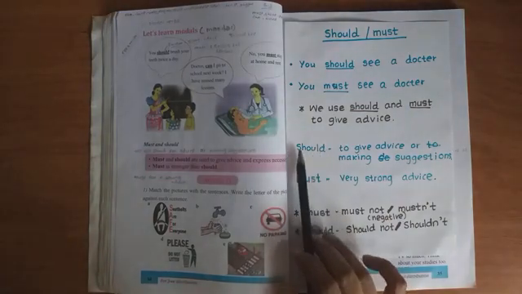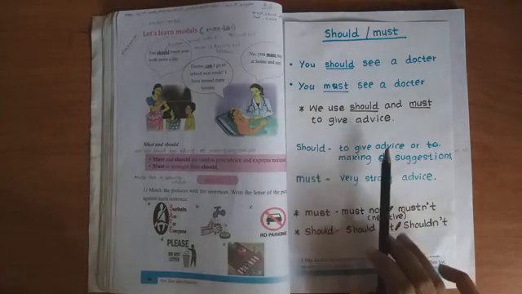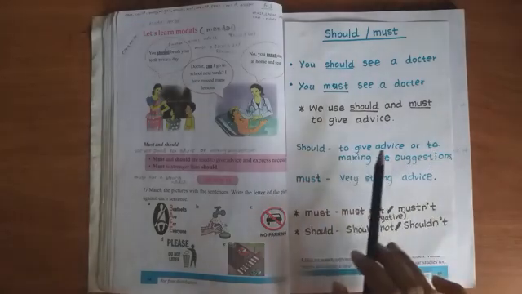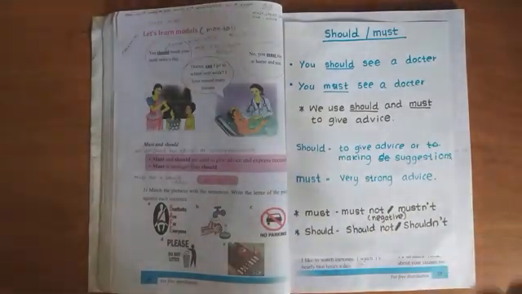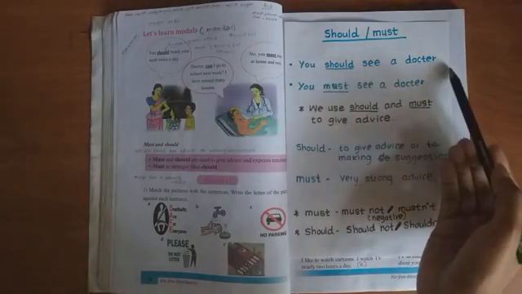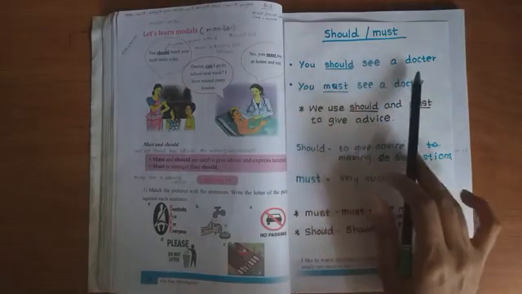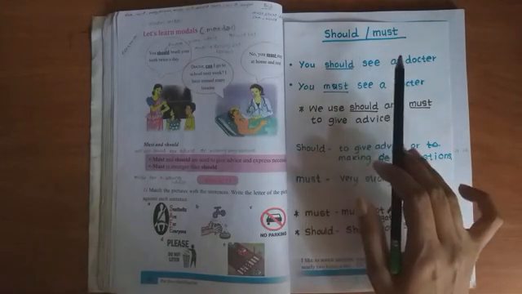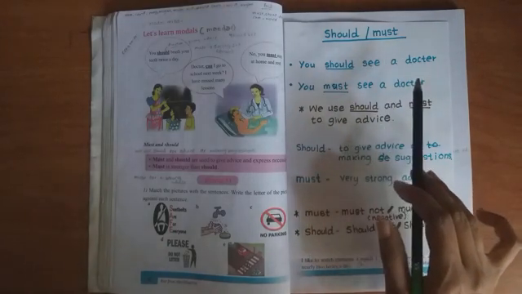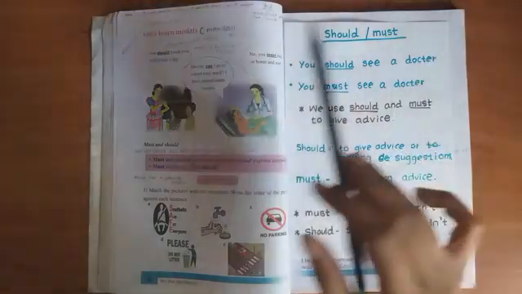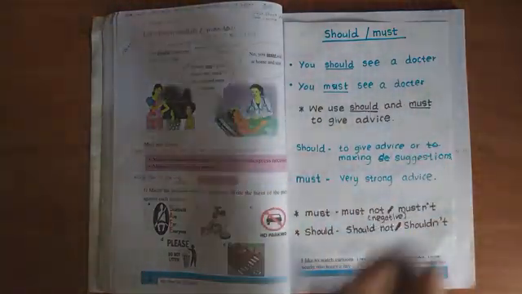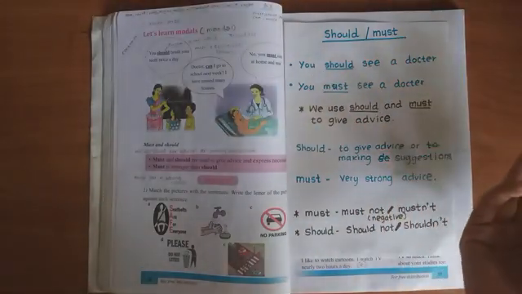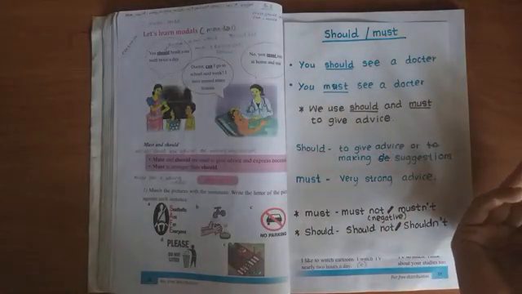But, we can use should to give you advice or making suggestions. When we make suggestions, here you should see a doctor, we can use this sentence. We can use this word. Let's think that you have a problem in your leg. Your leg is paining. So, I can suggest you or can give an advice telling you should see a doctor. That is an advice. Right.